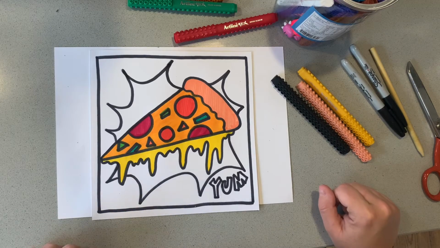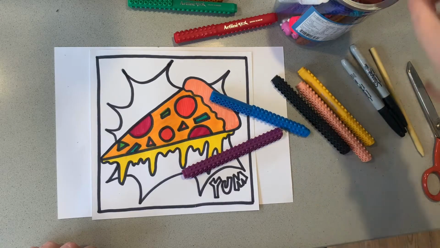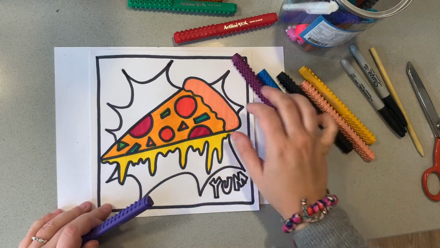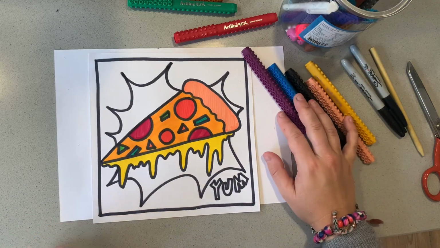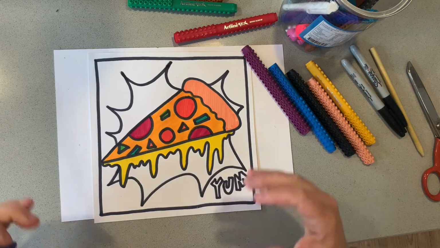I'm going to choose some really bright colours for the background. Obviously up to you which ones. And you can do some sort of pattern if you like, maybe some stripes, maybe some spots. You can do whatever you like in the background as long as it's filled with colour.